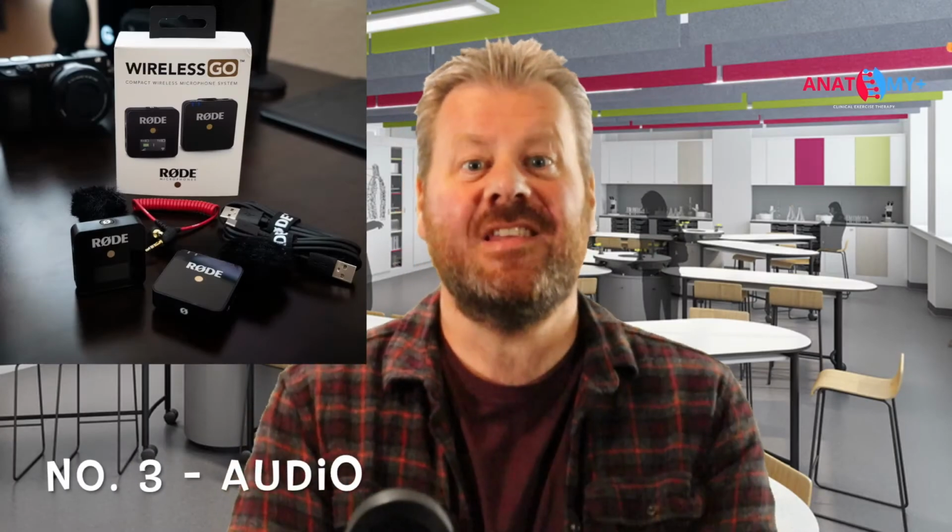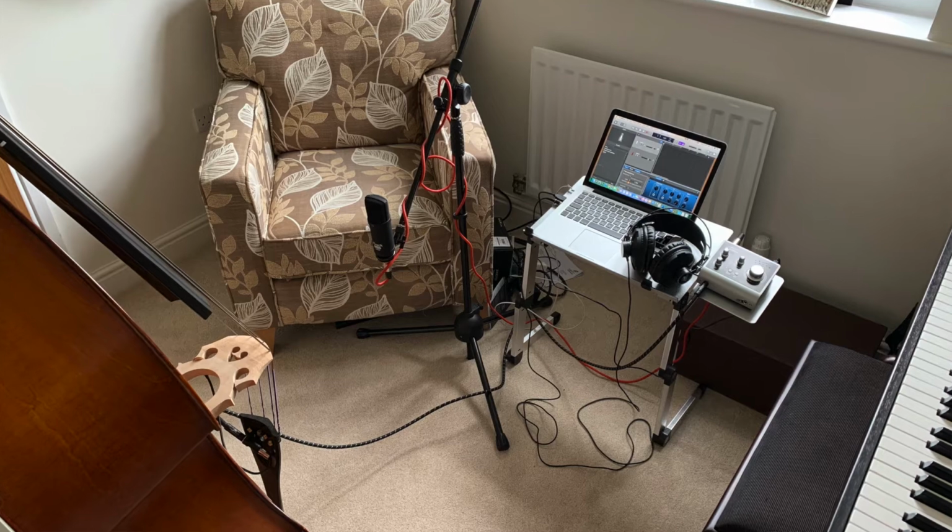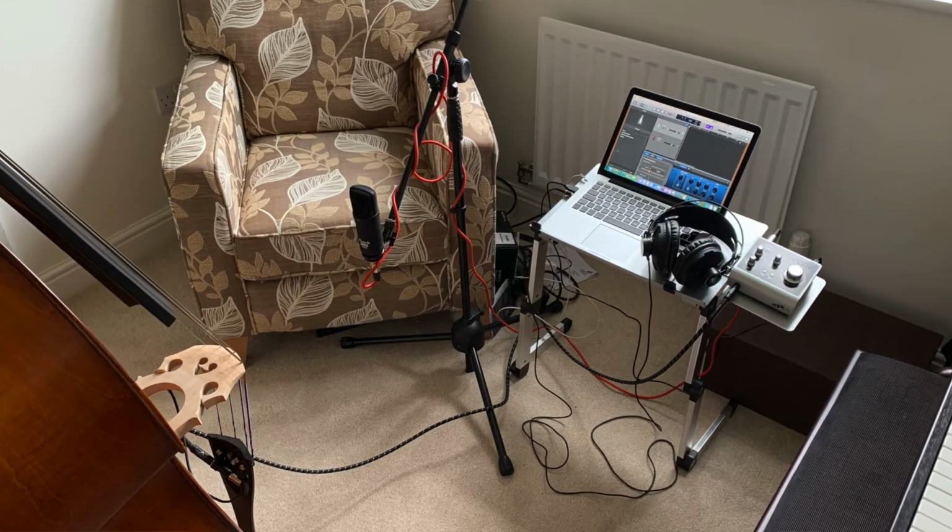So number 3 is the audio. Everything I read and everything I watch when researching my setup steer me towards the notion that you can be forgiven for losing a little bit of video quality, but people will switch off pretty quickly if the production sounds terrible. I use a Rode Wireless Go lav mic, and you could easily spend less, but I use the mic for my double bass as well, and I'm playing live, so it was a no-brainer for me. Simple to set up, reliable quality.